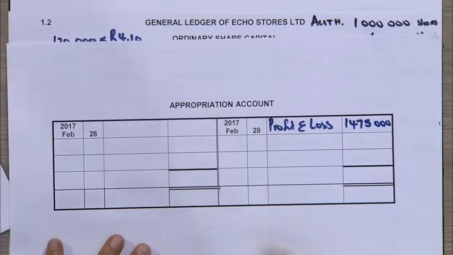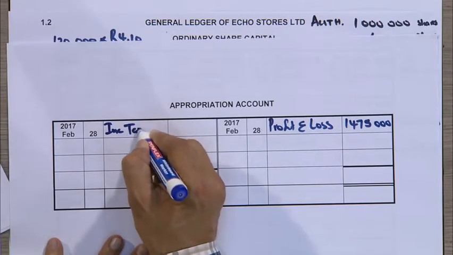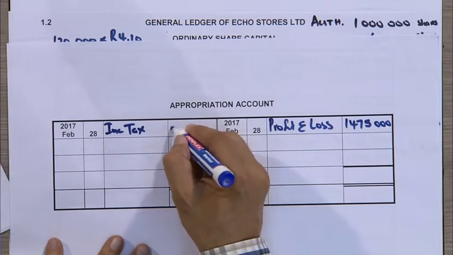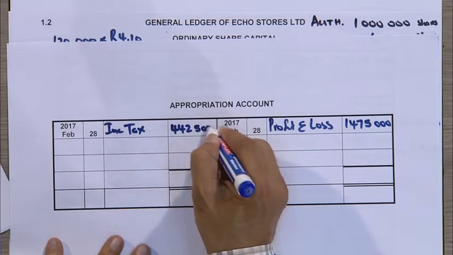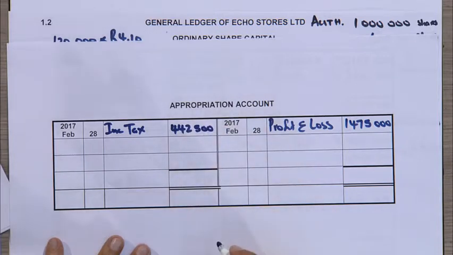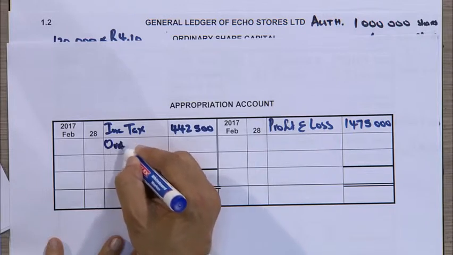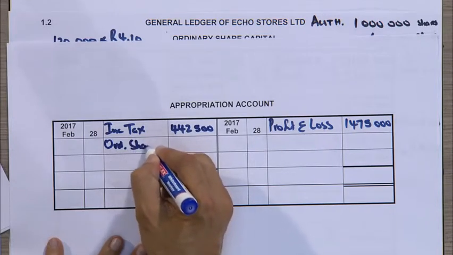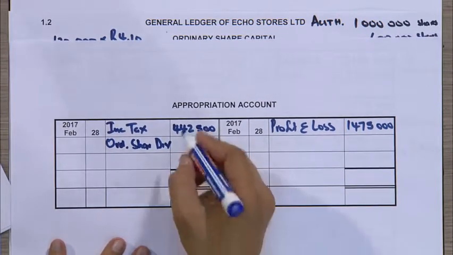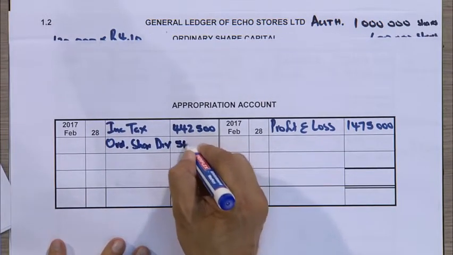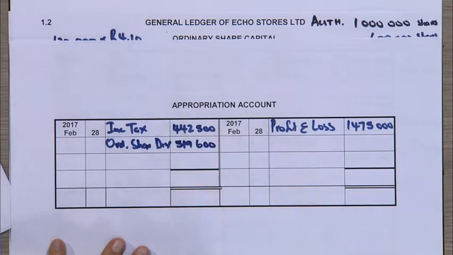Okay, then on the debit side, we have income tax. We know now that the income tax is 442,500. Then below that, we're going to have ordinary share dividends, and that figure we got from the ordinary share dividends account, 519,600.